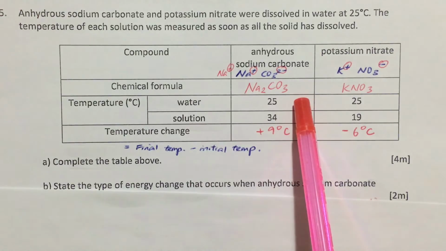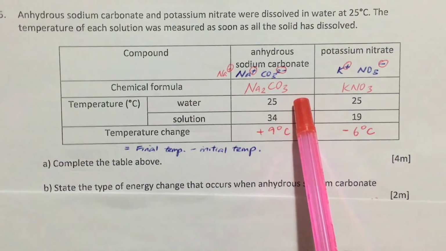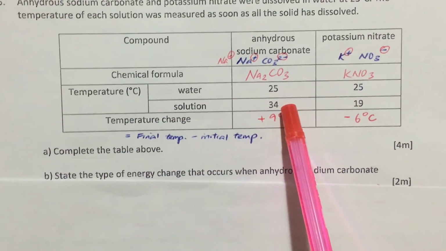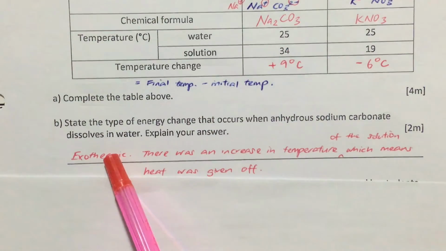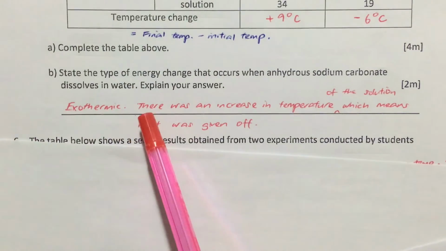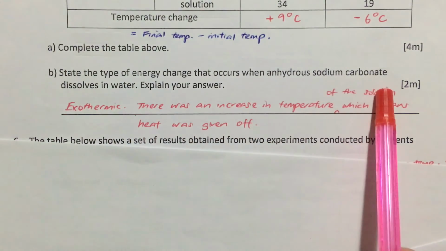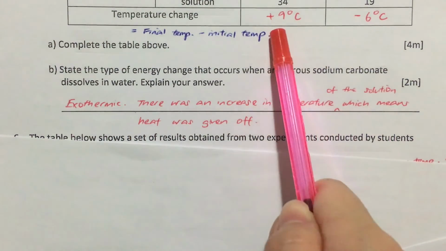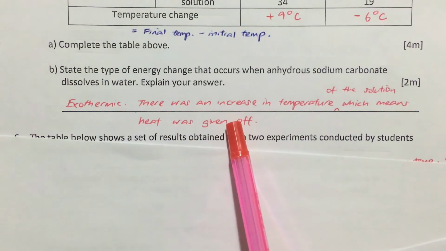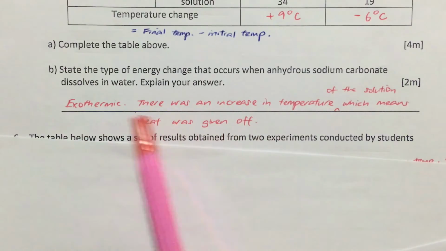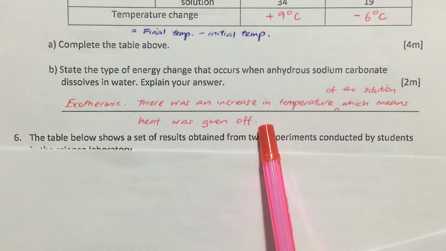But if you didn't remember that, then if you look at the temperature rising, final temperature is higher, it must be exothermic. The reason is there was an increase in temperature of the solution, which is about 9 degrees Celsius, which means that heat was given off. So once we know that heat was given off, we know it's an exothermic reaction.